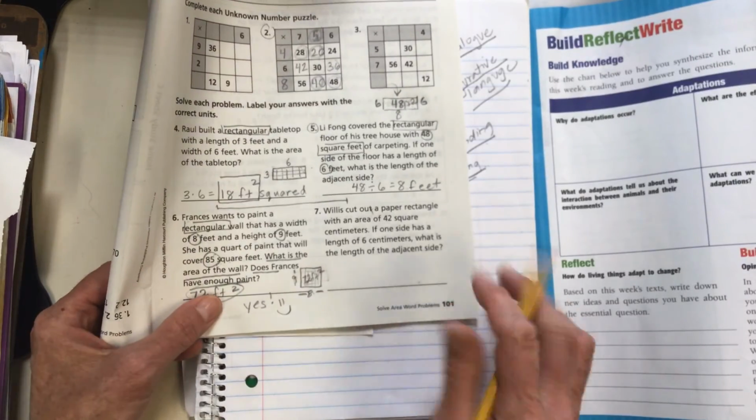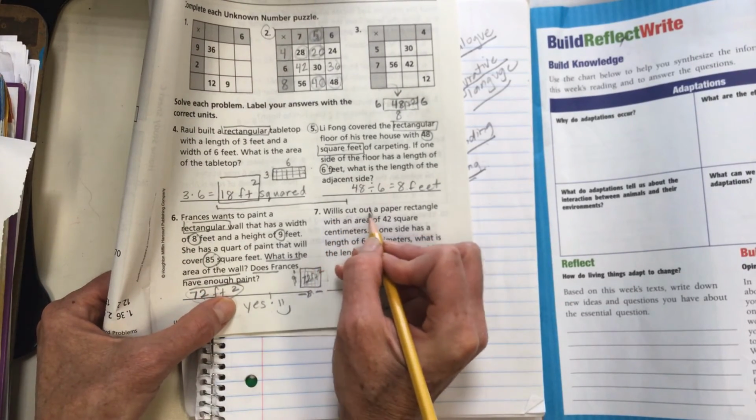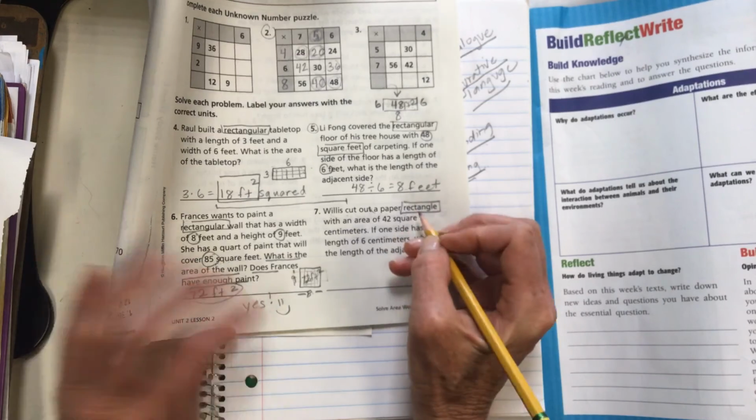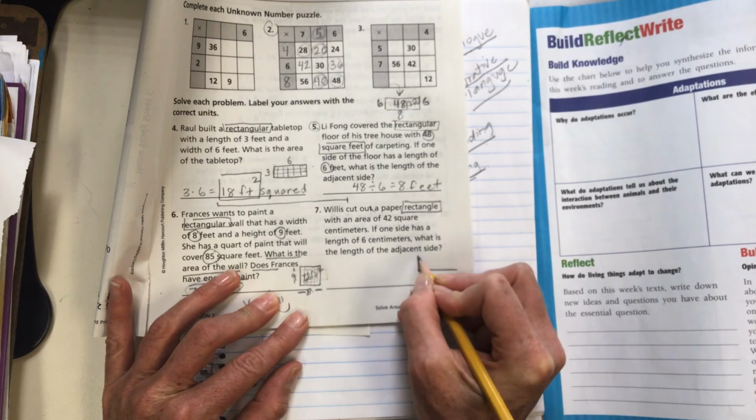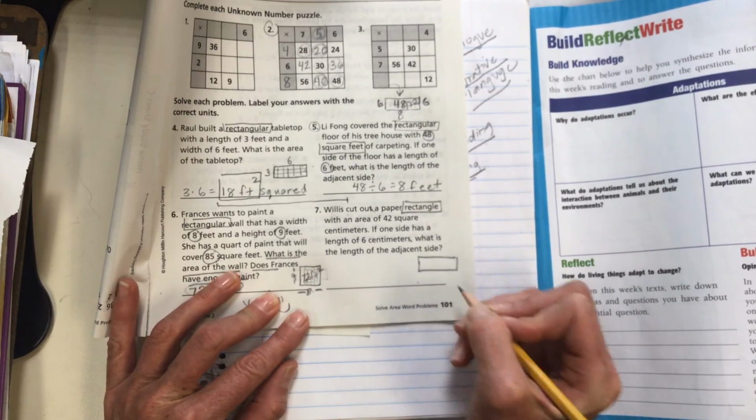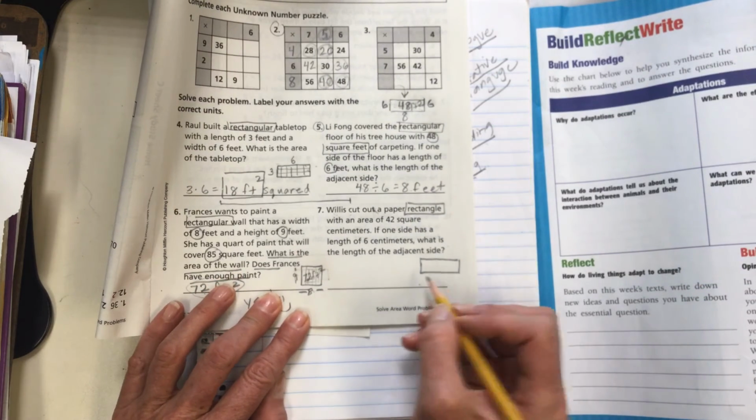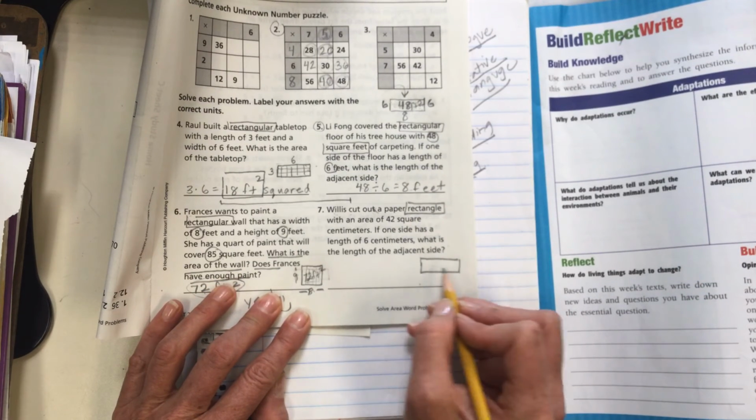Last one we're going to do today is number 7. Willis cut out a paper rectangle. It says rectangle, so I'm going to go ahead and draw another rectangle here. It might look more like a square. It might be skinny and long. I don't know yet, but I'm going to draw a rectangle. I might have to change it a little bit.